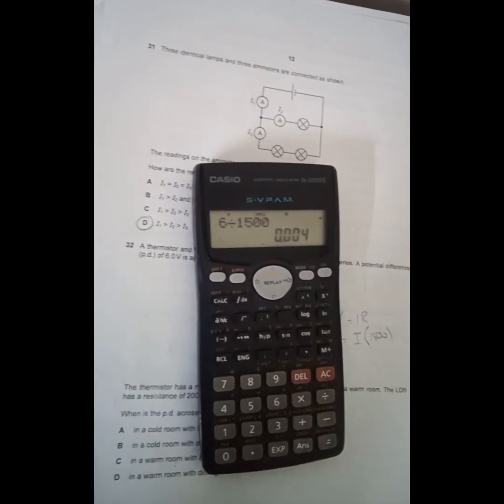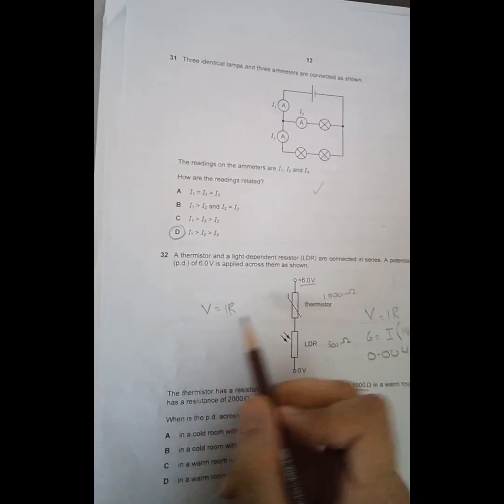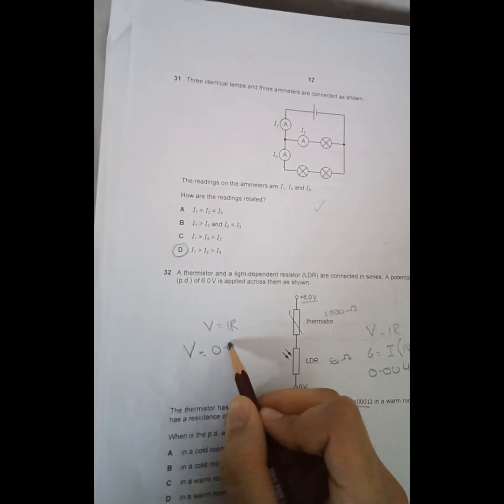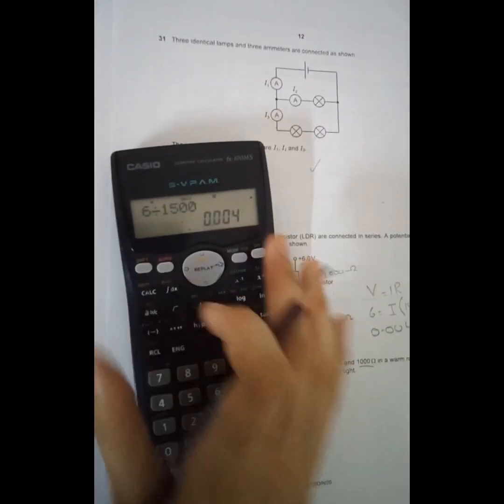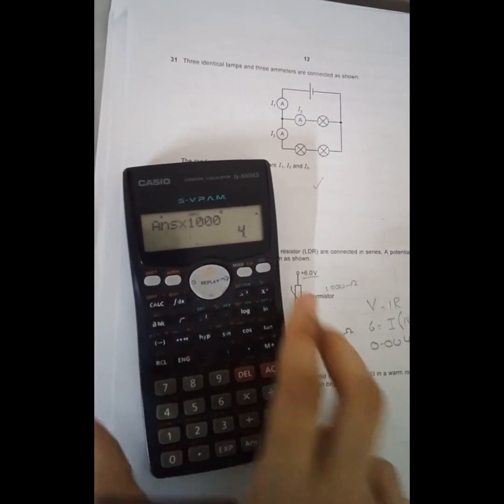That gives me 0.004. So now 0.004 is the total current. So now the total current remains the same in series whatsoever. So using this, I write this equation again, and let's say I take 1000. I need to find the V that the thermistor uses, but the total current remains the same. It's going to be 0.004 times 1000, and I get 4.